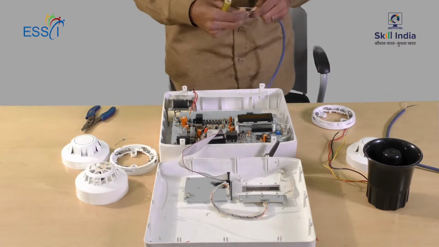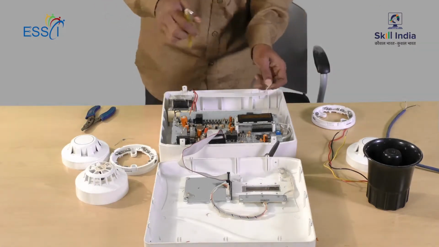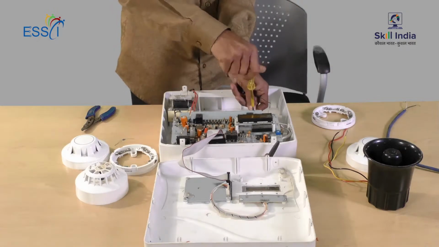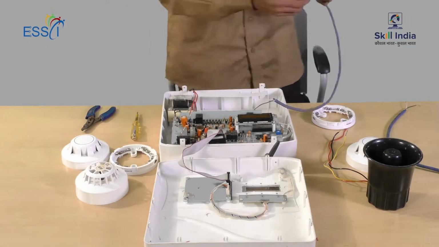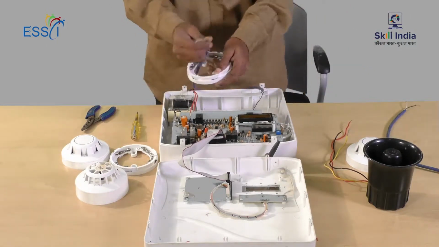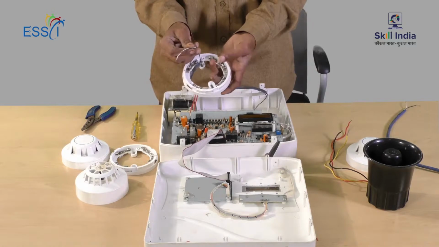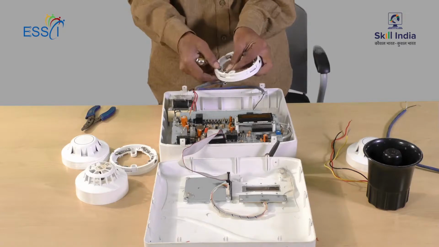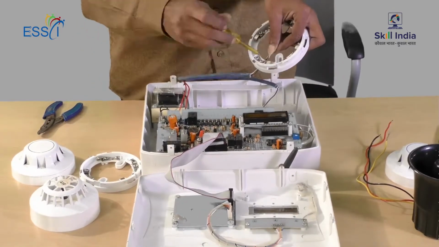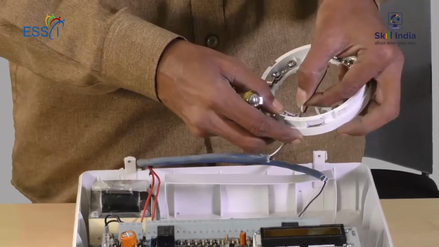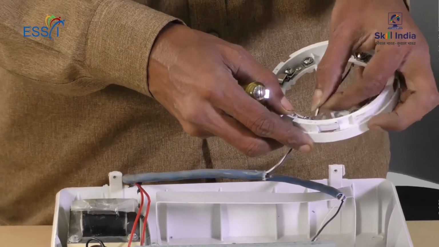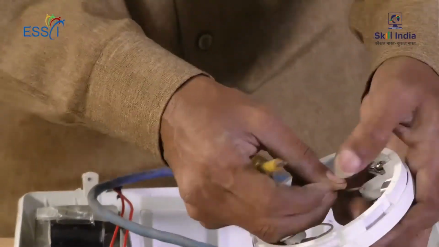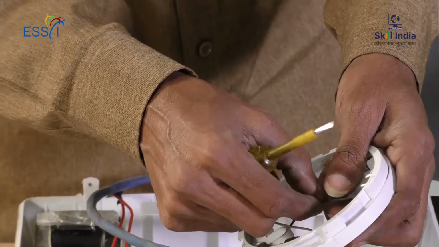We use 2-core wire to connect the smoke detector to the panel. In the panel, we connect the wire in zone 1 or port 1. The other end of the cable is connected to the base. Positive wire is connected in L1. And negative is in earth.